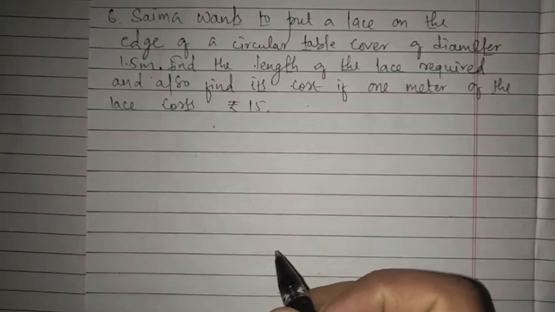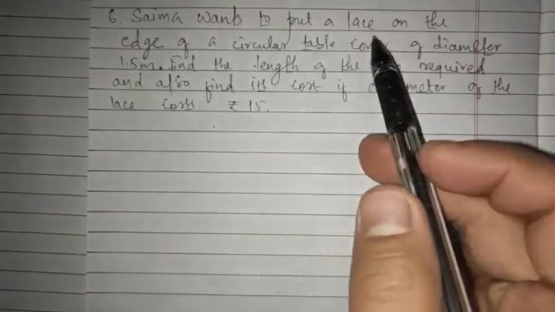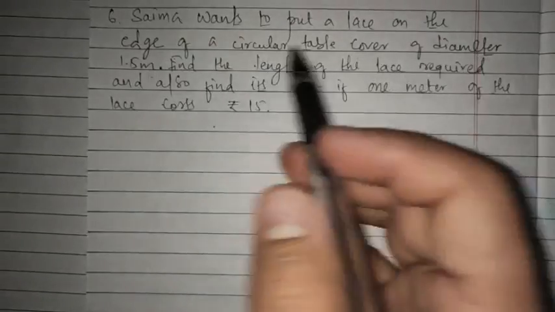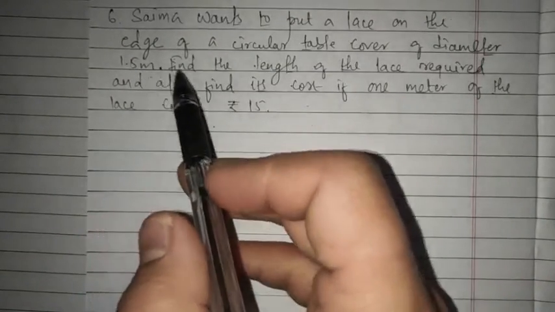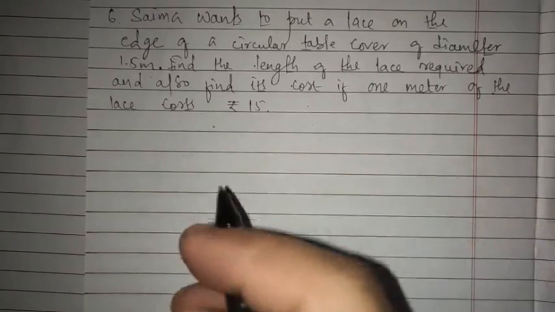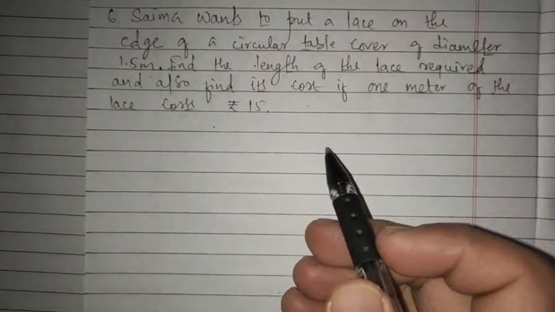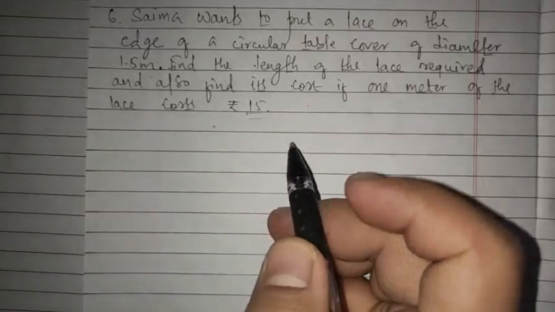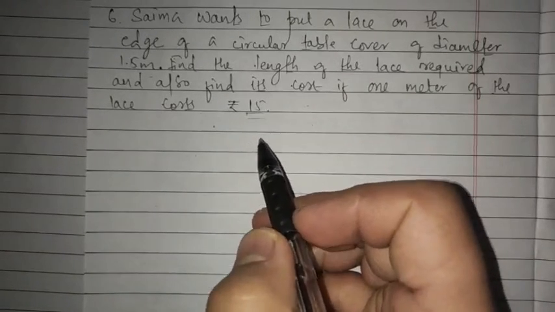Here we have question number 6. Saima wants to put a lace on the edge of a circular table cover of diameter 1.5 meter. Find the length of the lace required and also find its cost if 1 meter of the lace costs rupees 15. Okay, the question is very similar to question number 4.